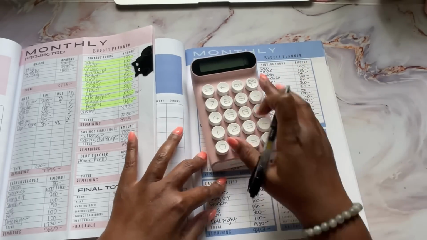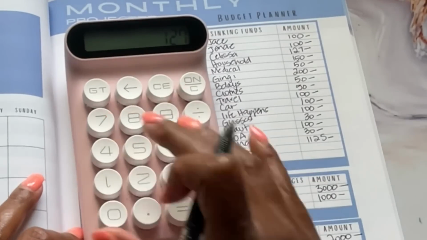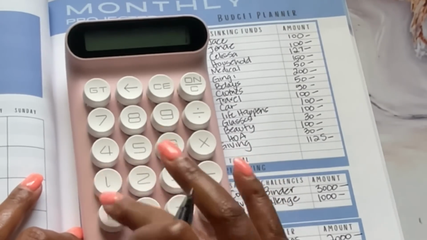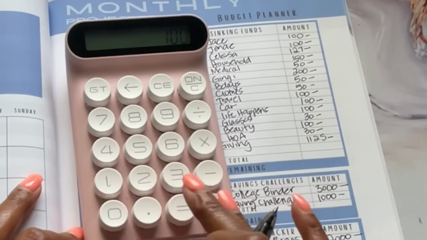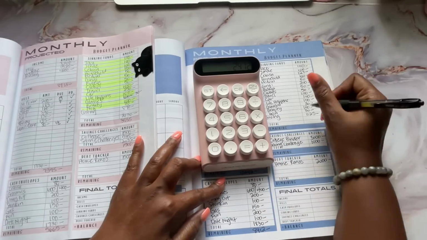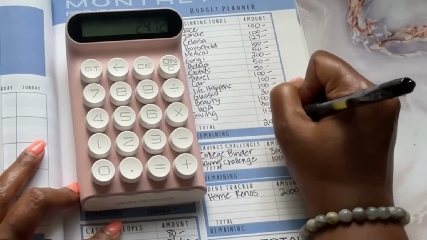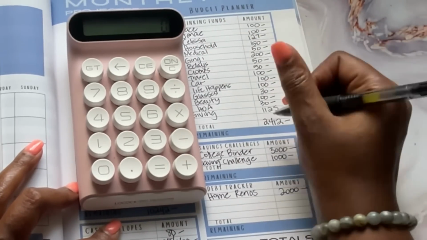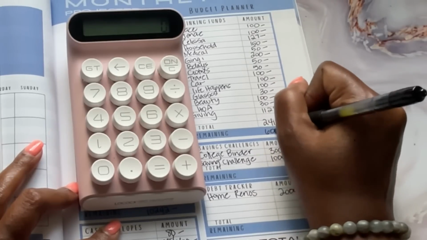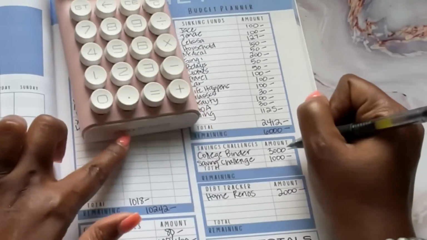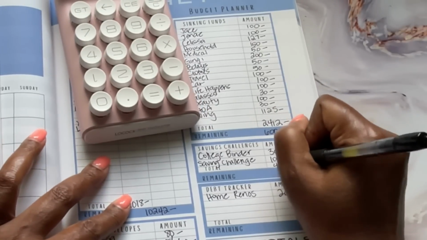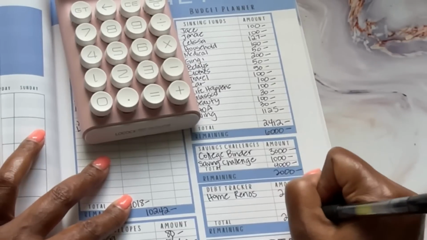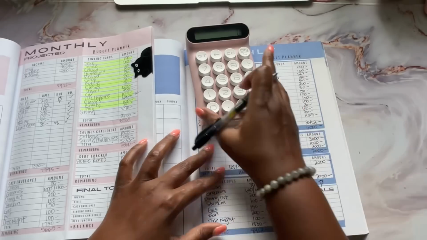First, let me add these sinking funds down. Okay, so that should be 2,412. And when we subtract 2,412 from 8,412, ooh, it's looking like it might be right. This is 6,000. And then we're going to have some for the college binder and the savings challenges, which equals 4,000. And that'll bring 2,000 remaining, which will go towards home renos. And that will be a zero-based budget.